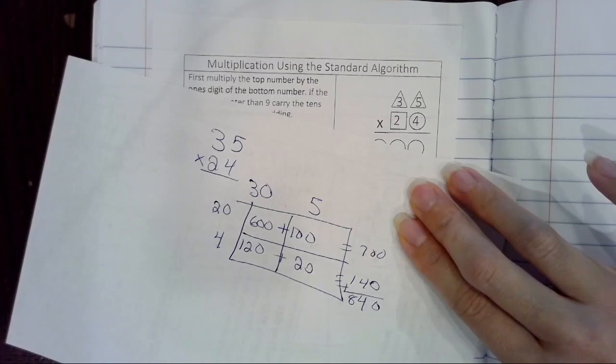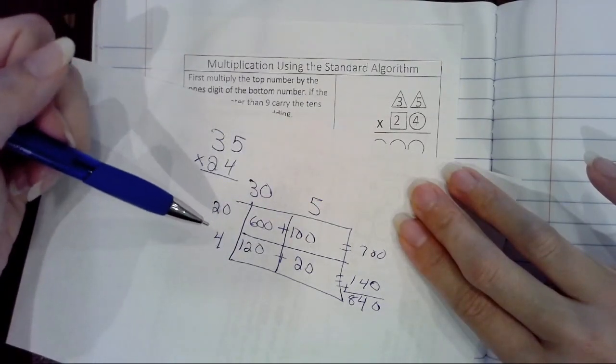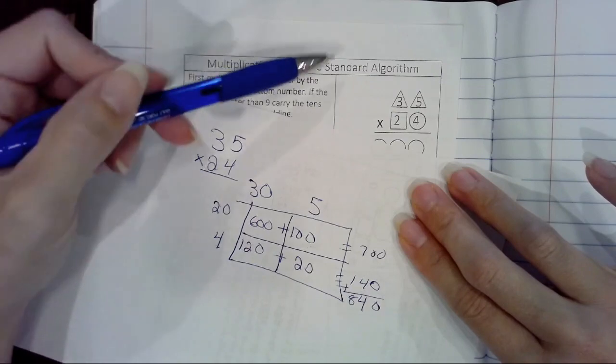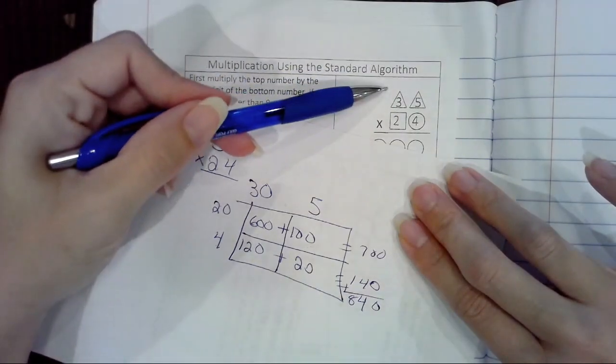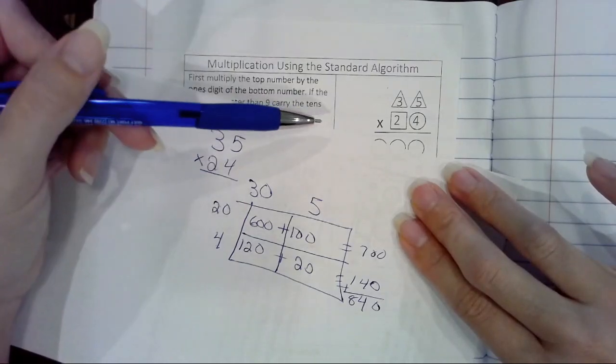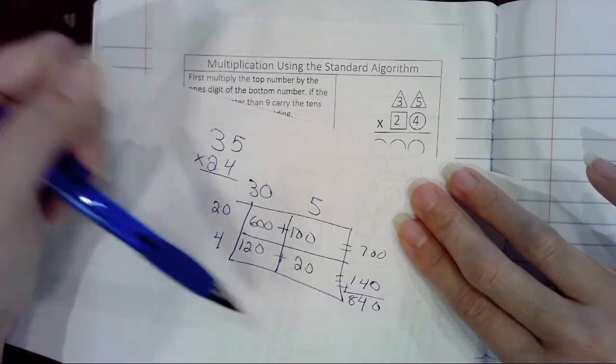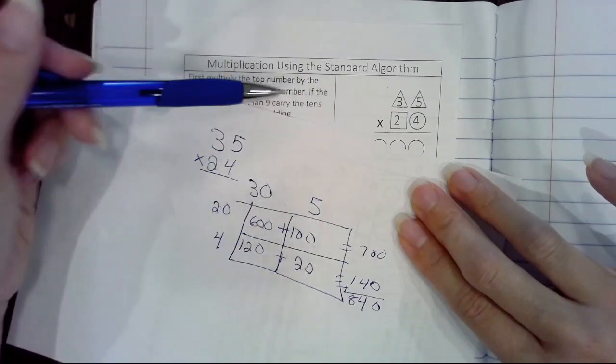So this is the area model. We don't use this anymore in 5th grade. You use the standard algorithm. So that's what we're going to look at today, and I'm going to show you how this standard algorithm relates to this area model, but you are no longer allowed to use this area model. You have to use the standard algorithm.